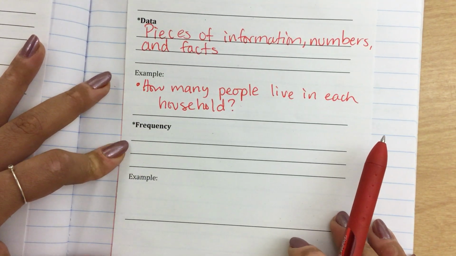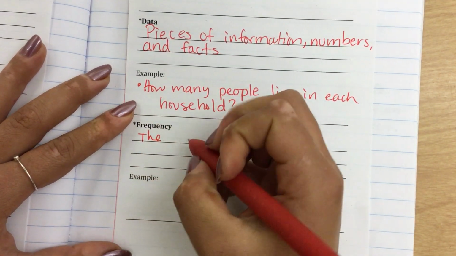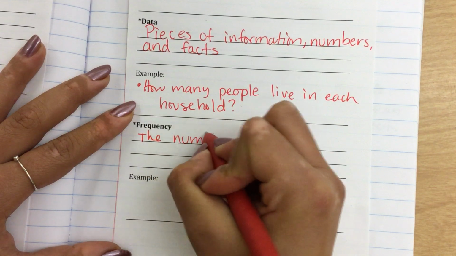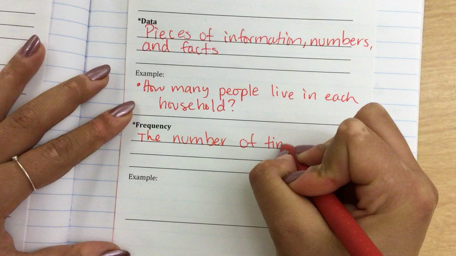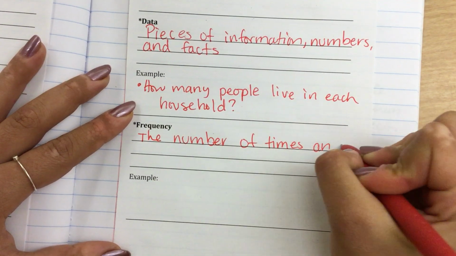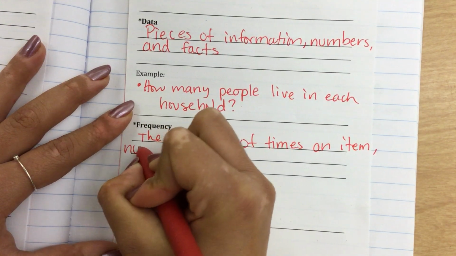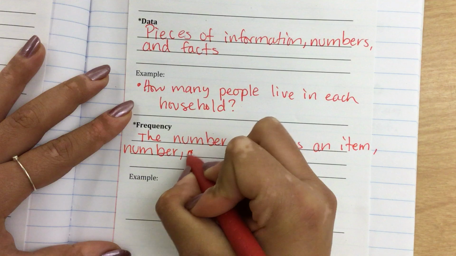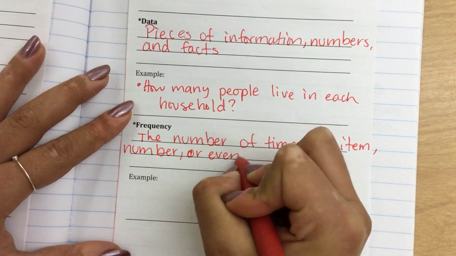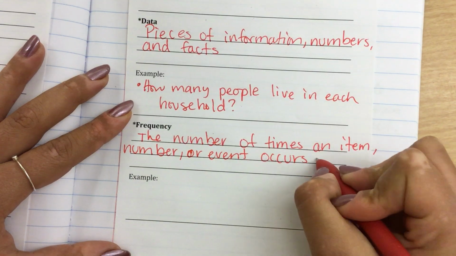Our third word is frequency. You guys also worked with frequency yesterday, so this is the number of times an item, number, or event occurs in a set of data.